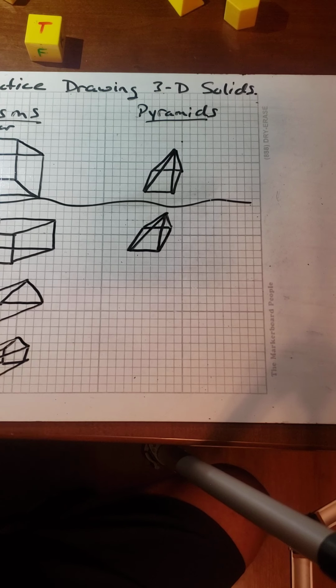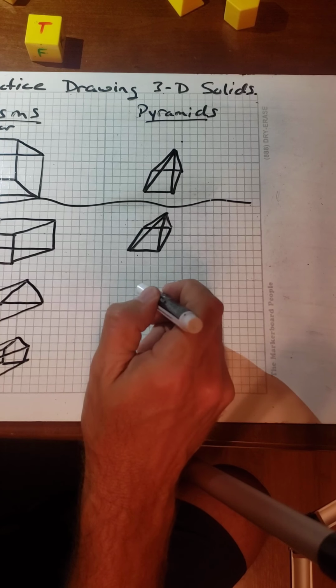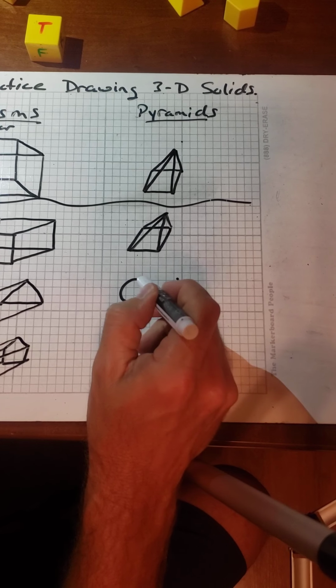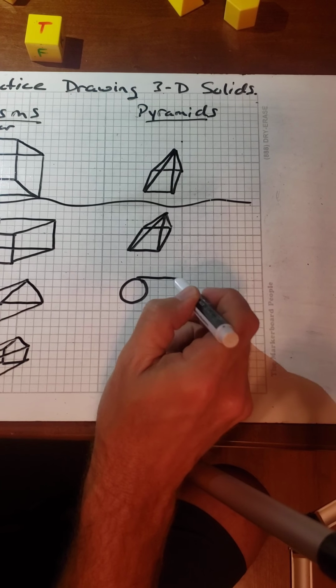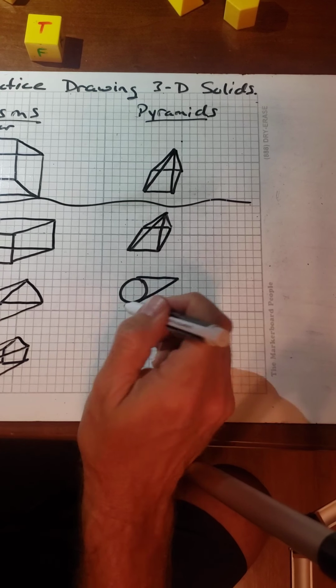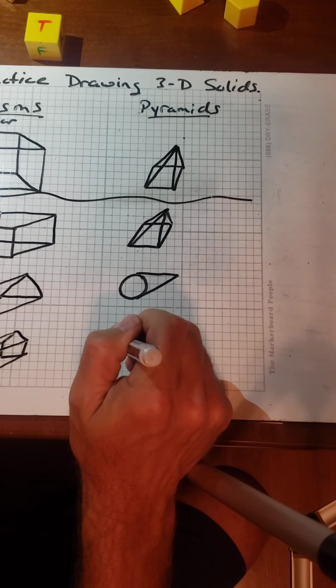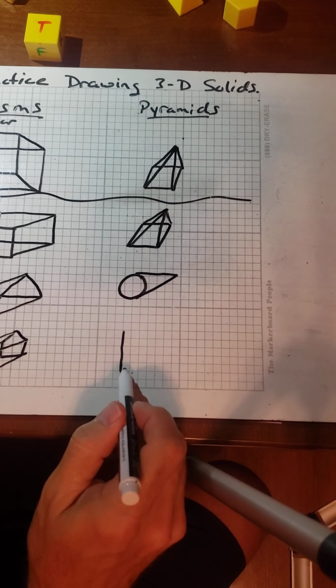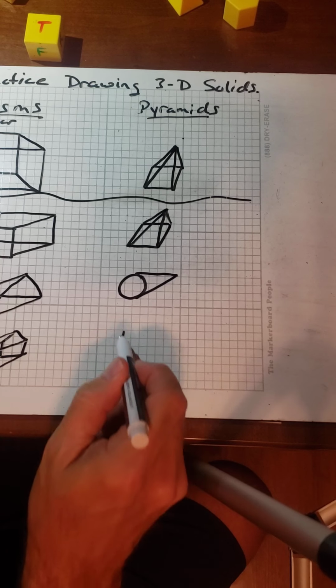Okay, so that's it. Like if I'm going to do a cone, I start with my base. I put a point out here and I connect that point to that one, and there's my cone. If I'm going to do a triangular pyramid, those are easy to draw but hard to see. For me, they're hard to see once they're drawn.